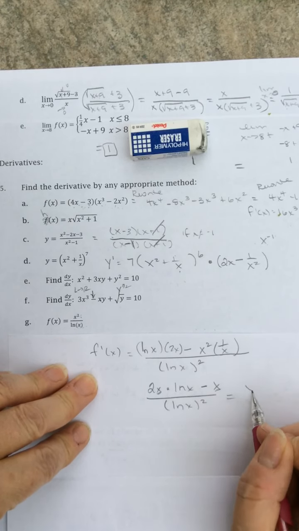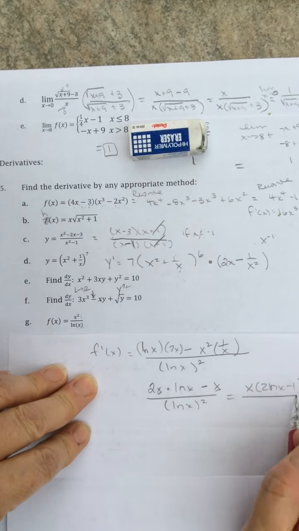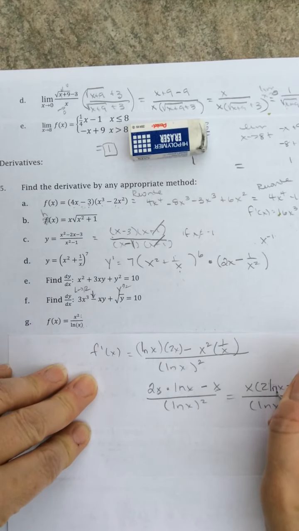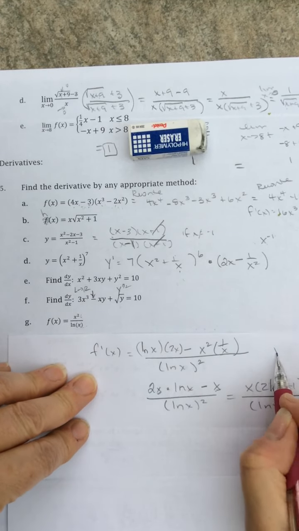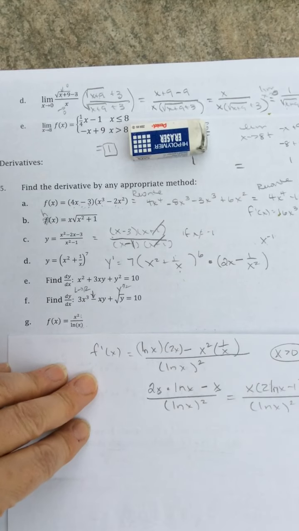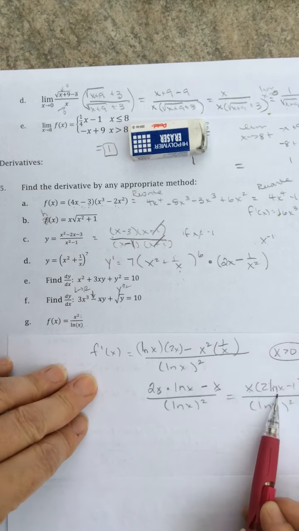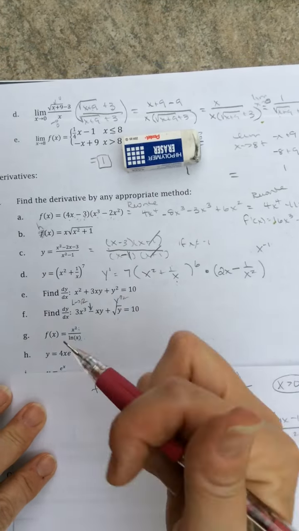So if I were looking for critical values, this would be the way I'd want to think about my function. 2 ln of x minus 1 would be able to give me a critical value, and so would x. But don't forget, the domain is greater than 0, so the fact that there's an x here and a critical value of 0 is not going to help you. The critical value that will help you comes from here.